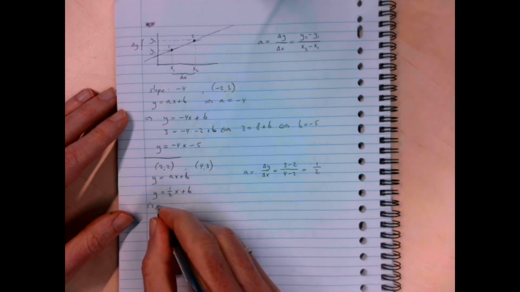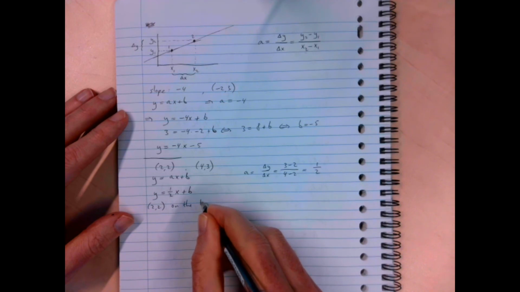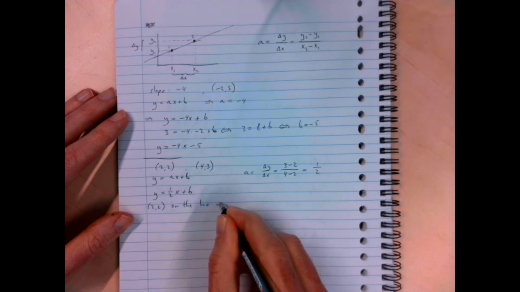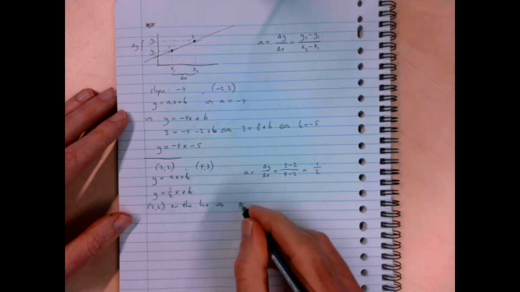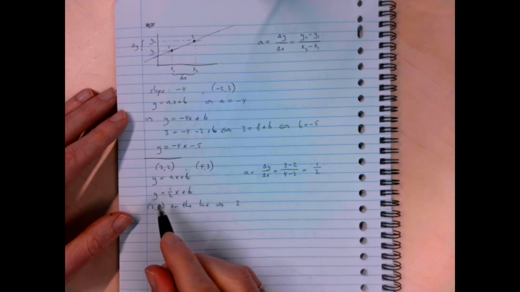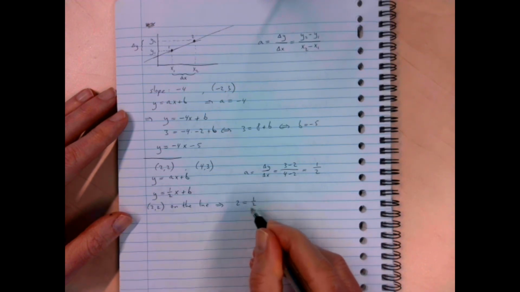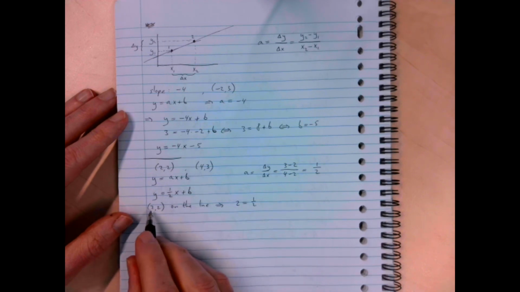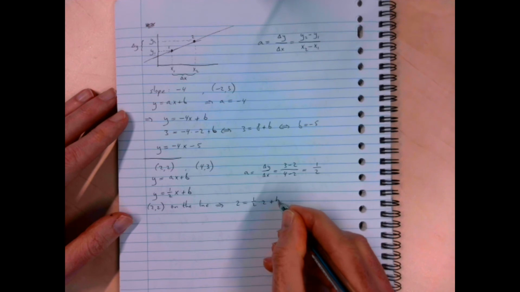So (2, 2) is on the line. From that information, we learn that, just plug in y equals 2 on the left hand side. It should equal a half times x, also 2 in this particular case, plus b.